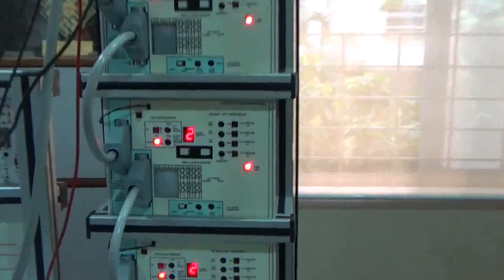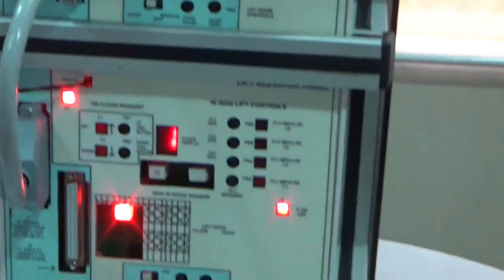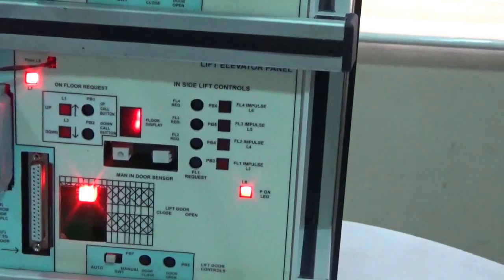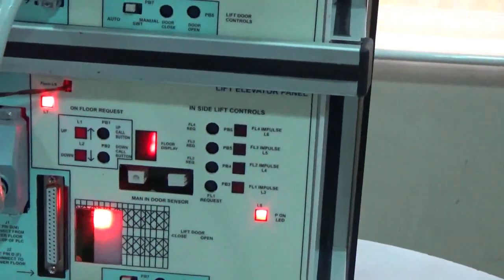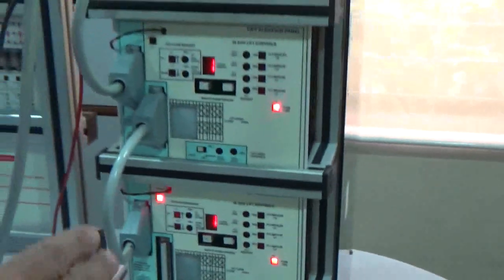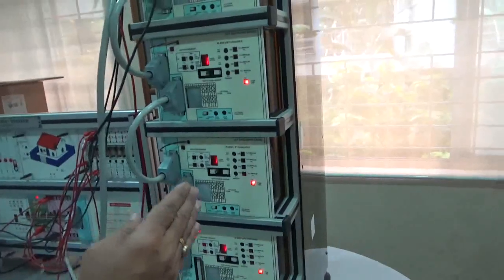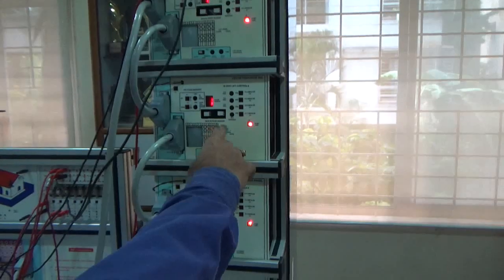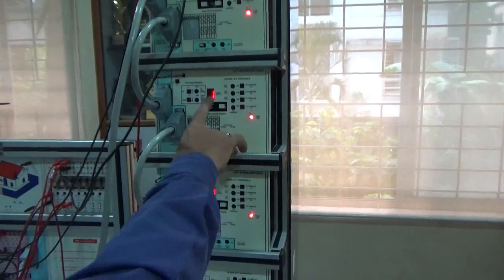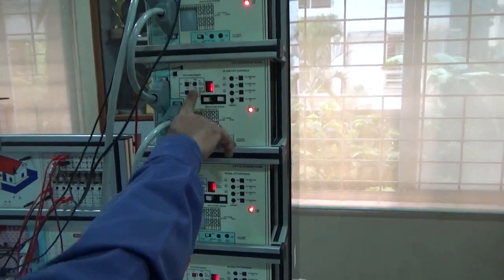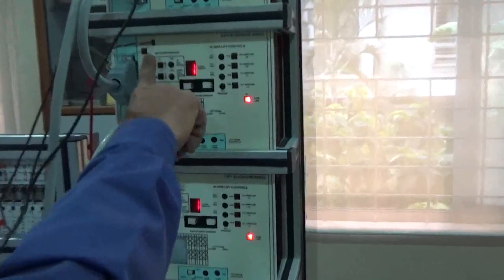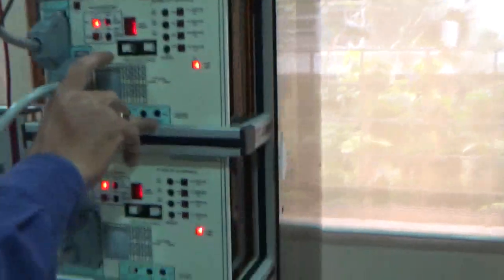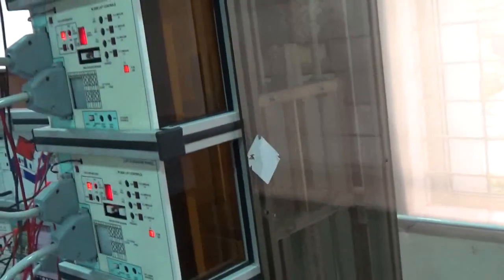Again, if you want to go to the first floor, similarly we use this. So this is the outside on the third floor.